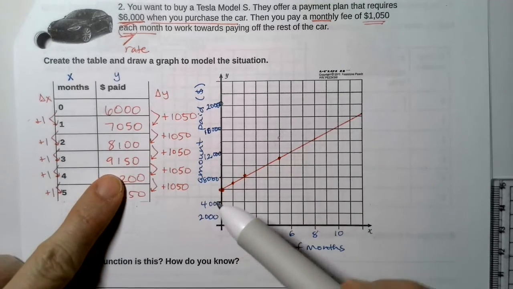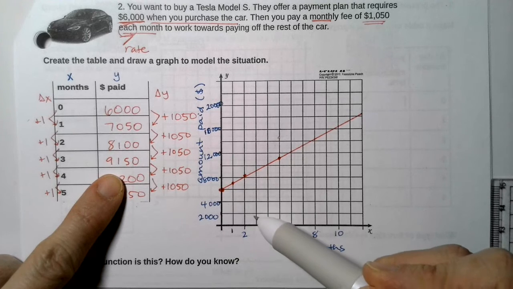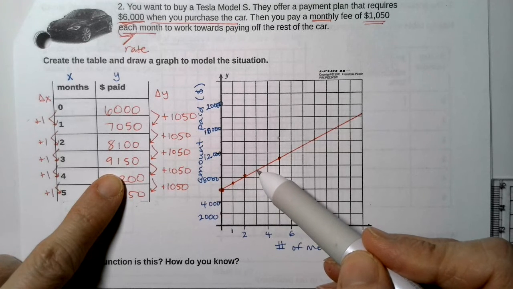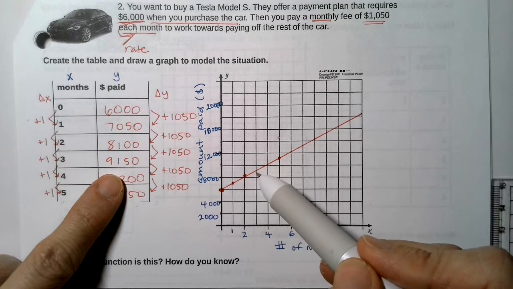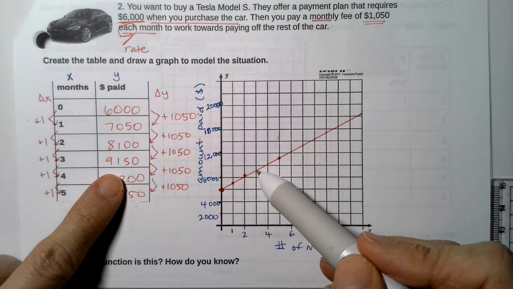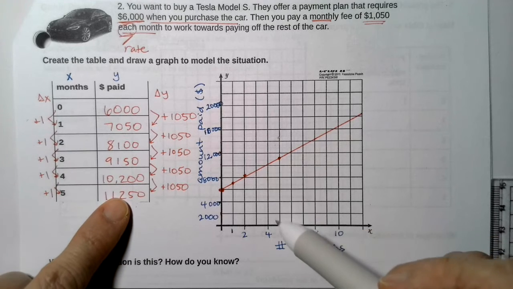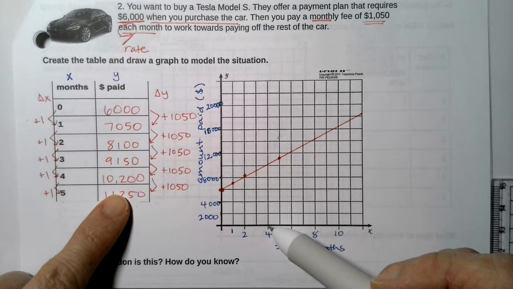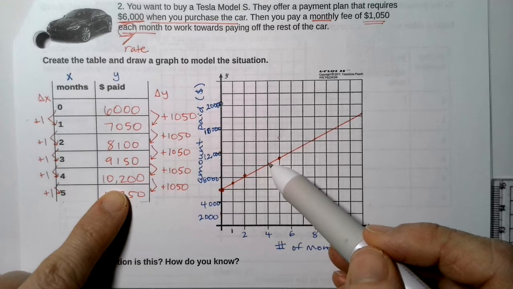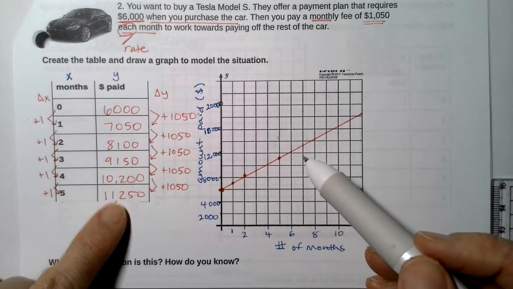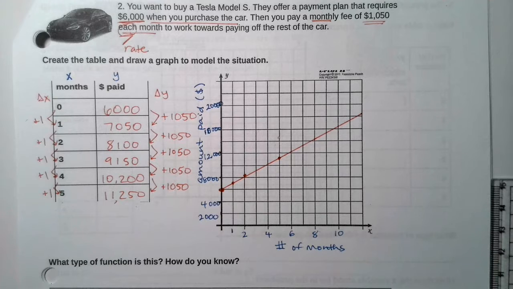So we can check our remaining 2 points. After 3 months, we should be at 9,100, which would be a little bit over. So this is 8,000, this is 10,000. It would be around that halfway point between those two, and it is. At 4 months, we should be a little bit over 10,000, which is right here. So these do all fall in a line, and we can use this to get an idea.